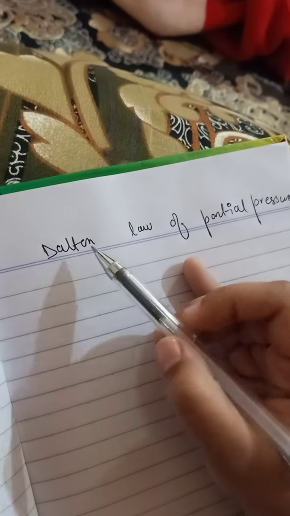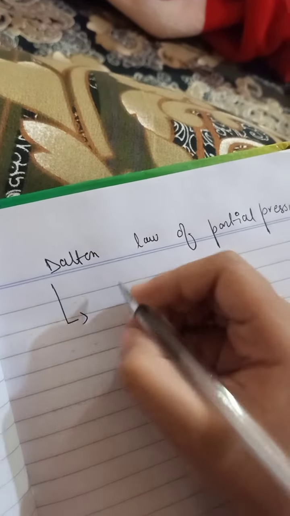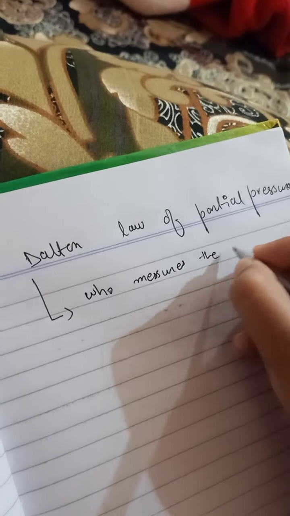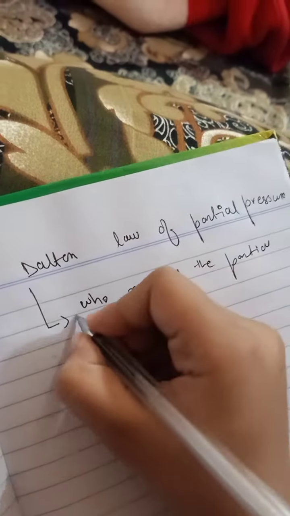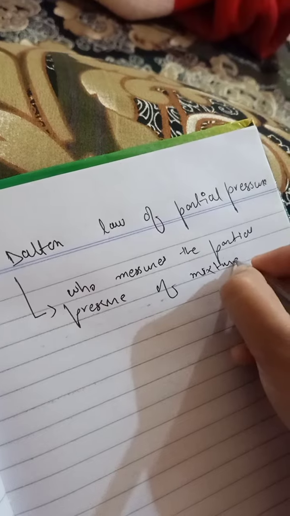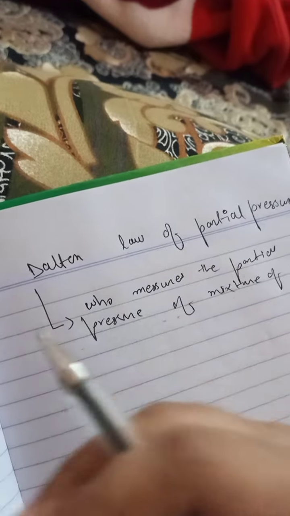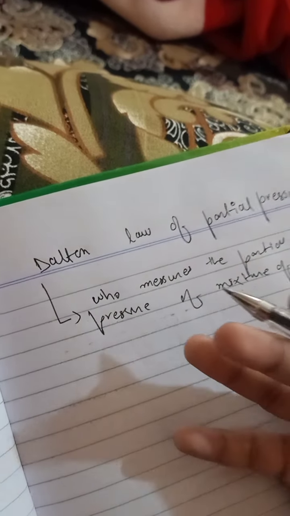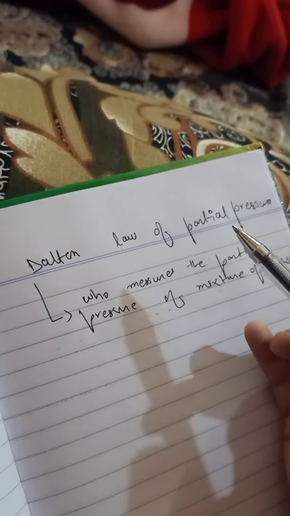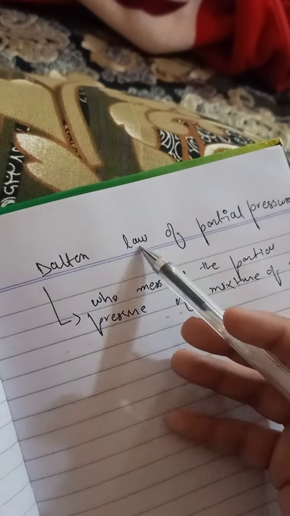Okay, so today we are having the topic that is Dalton's law of partial pressure. He was a scientist who measured the partial pressure of a mixture of gases. So he basically measured the partial pressure, and there is a law in his name, that is Dalton's law of partial pressure.